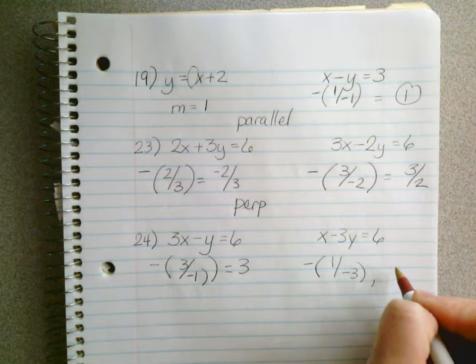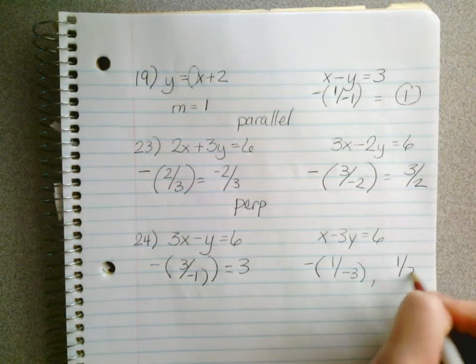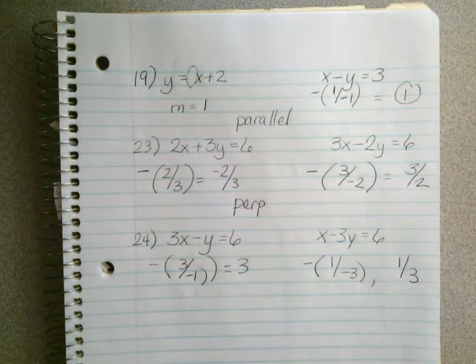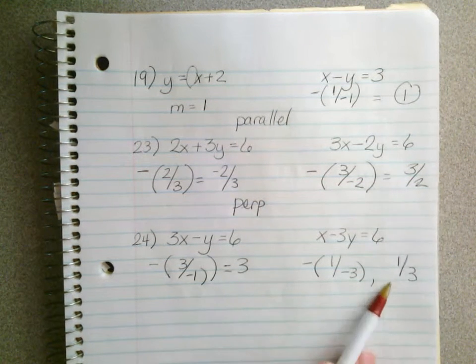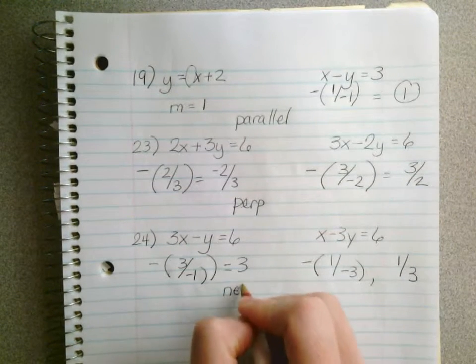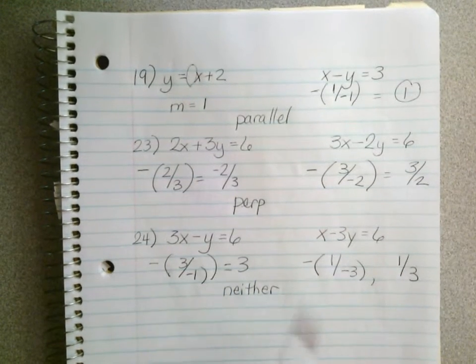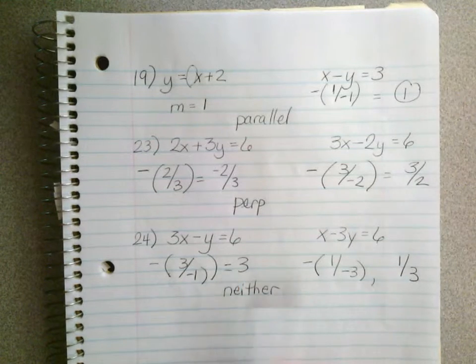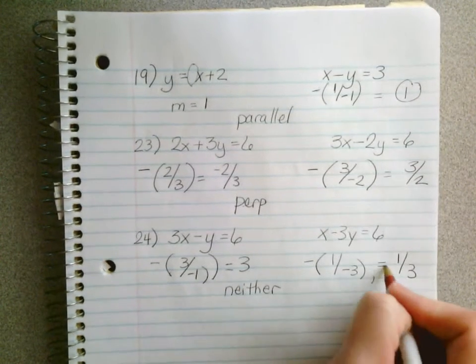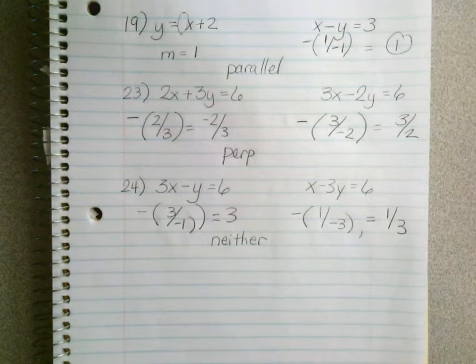So it's negative 1/3, so it's positive 1/3. Tricky. Parallel, perpendicular, or neither? Parallel, same. Perpendicular, opposite and reciprocal, or neither? Are they the same? It's neither. They are not. They are reciprocal, but since they're both positive, they're not opposite. That one's neither.